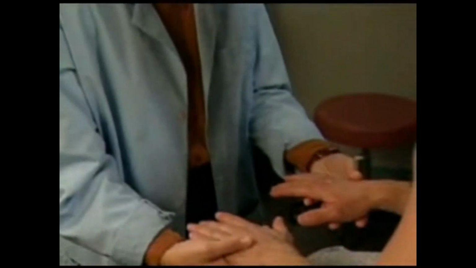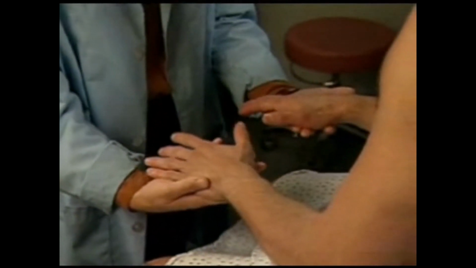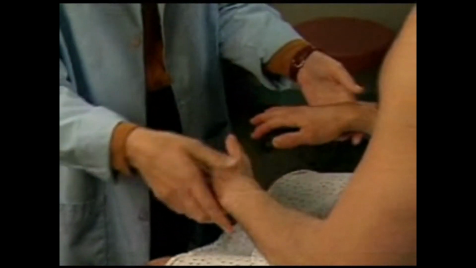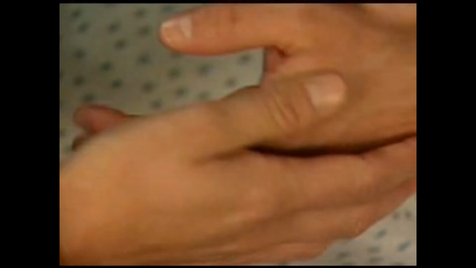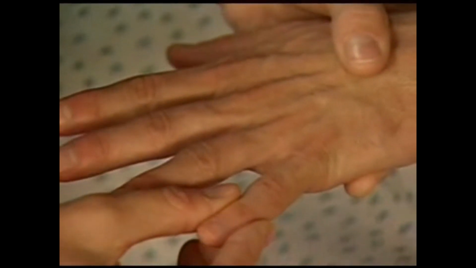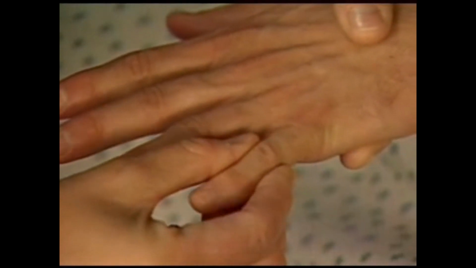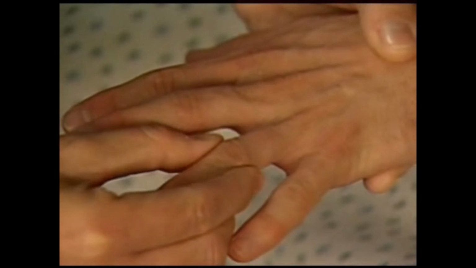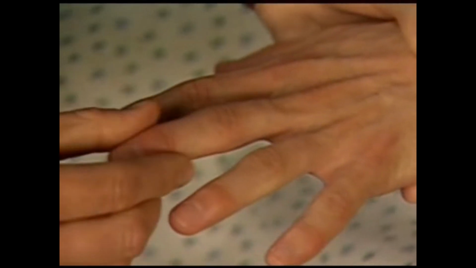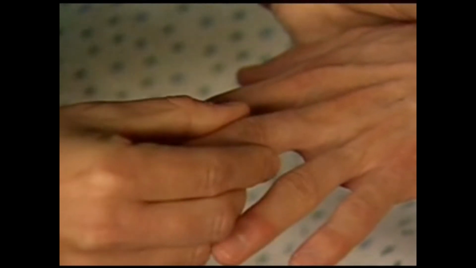Now let's look at your hands. Inspect the patient's hands and wrists, noting any swelling, redness, nodules, deformities, or muscular atrophy. Now let's check each finger. Now palpate the medial and lateral aspects of each interphalangeal joint between your thumb and index finger, noting any swelling, bogginess, bony enlargement, or tenderness.